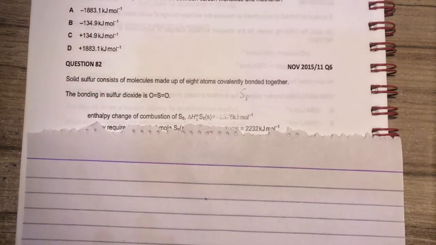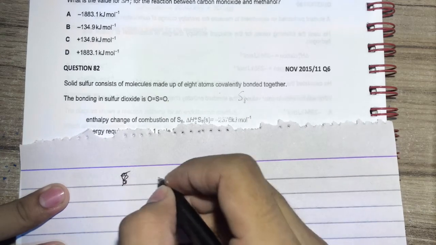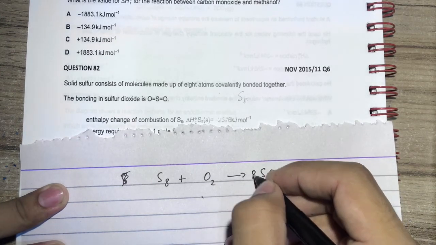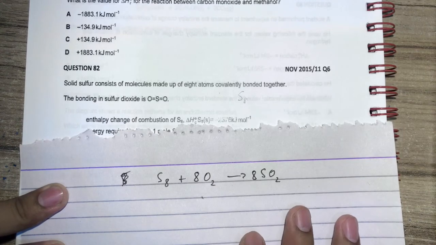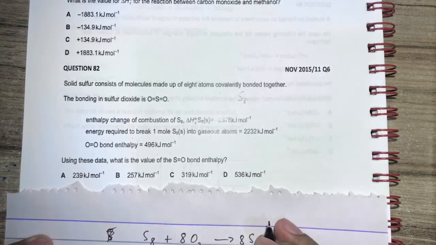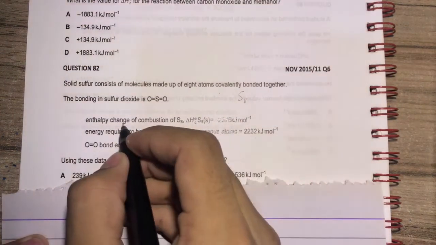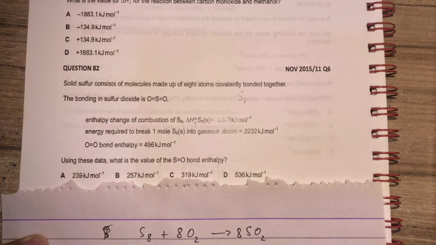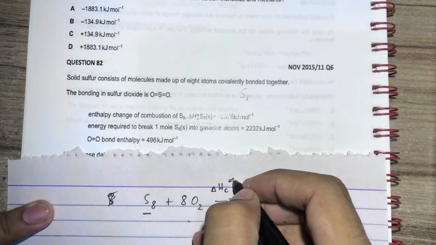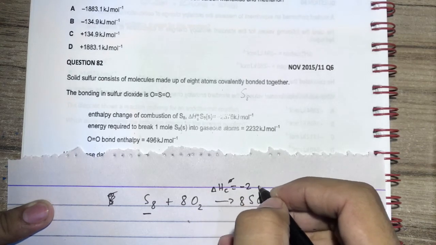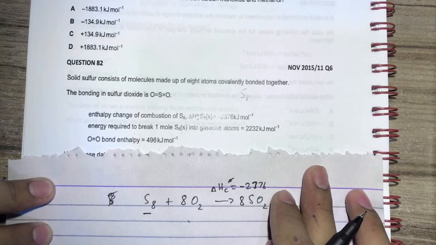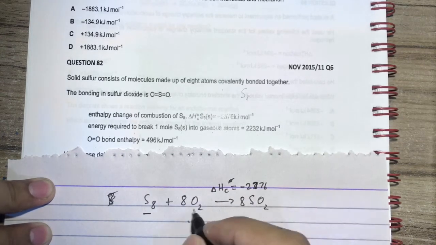So firstly, sulfur plus oxygen will give sulfur dioxide. Balancing this, I guess that's how we'll balance it. Now we know that combustion is oxidizing 1 mole of the compound. Over here 1 mole of S8 is being oxidized, so that means that this reaction is delta HC of sulfur, and that is equal to negative 2376 given in the question. So that is why we know the delta HR of the reaction.